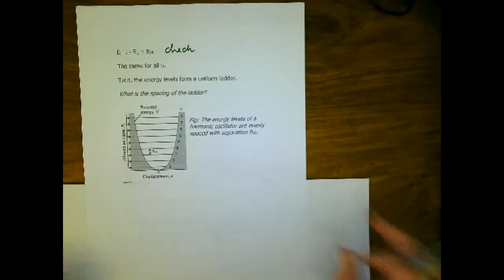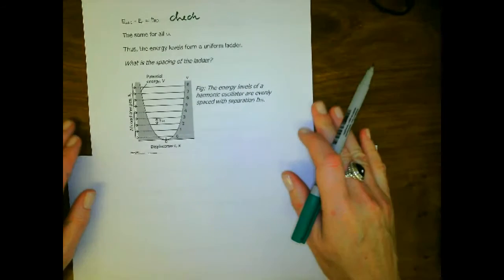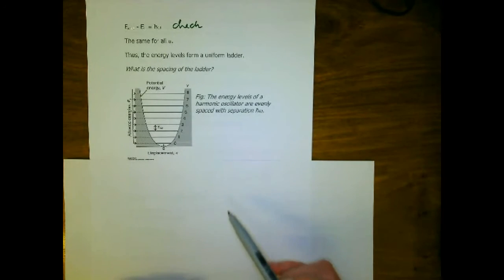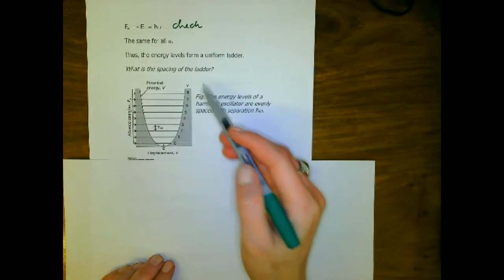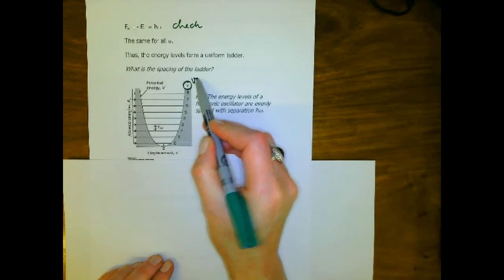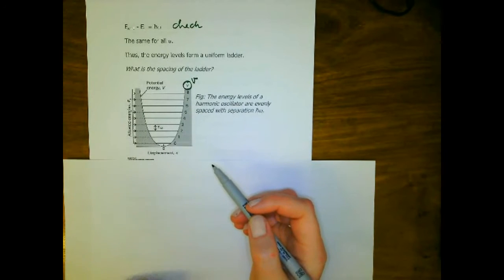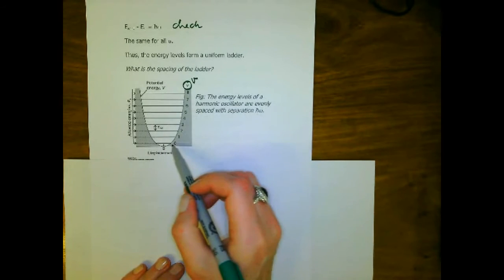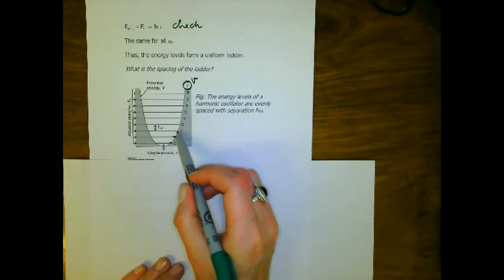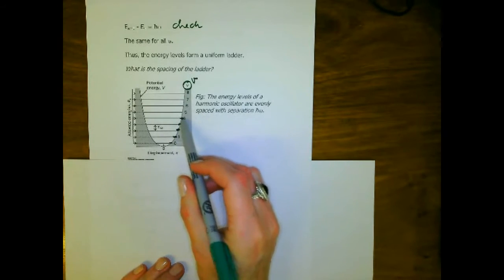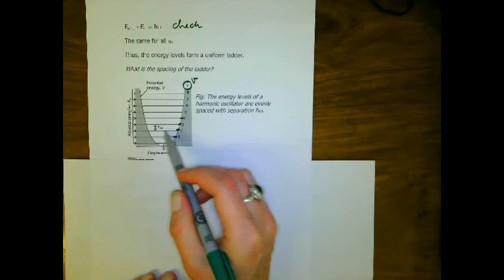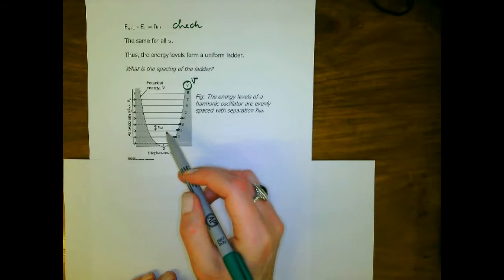So if we were to plot the energy levels as a function of quantum number upsilon, I know in your textbook that looks like a V, but that's actually our quantum number upsilon. The spacing between upsilon 0, 1, 1, 2, 2, 3, 3, 4, etc. are all exactly the same, equal to h bar omega.